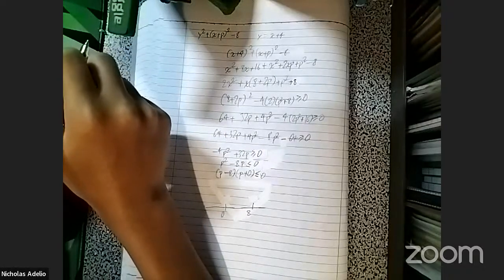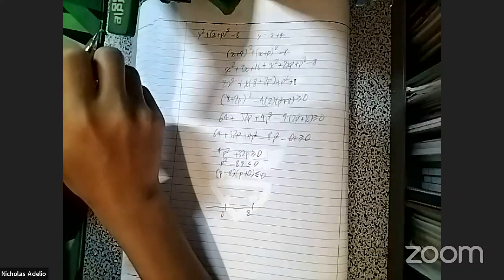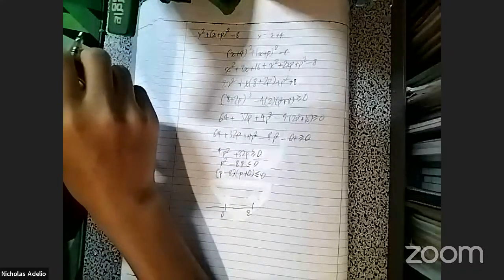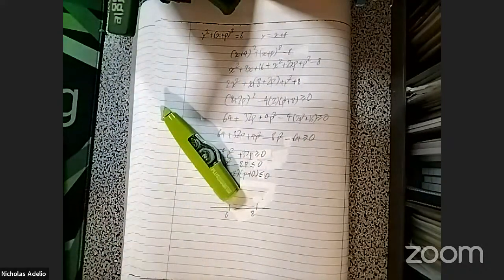If you're drawing the negative 4 one, it is smaller than 0, so you draw a sad face and you end up choosing from 0 to 8. If you draw this one, there's no problem at all, you're drawing a smiley face, but this is bigger than 0, so you also end up choosing from 0 to 8. Whichever you draw, as long as your inequality sign is correct, you will end up choosing the right thing, even though the drawing is different.